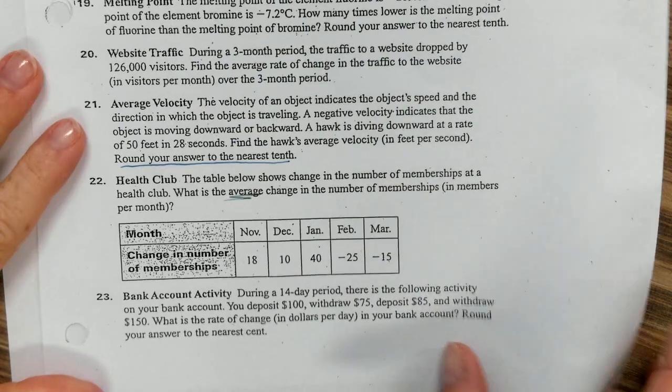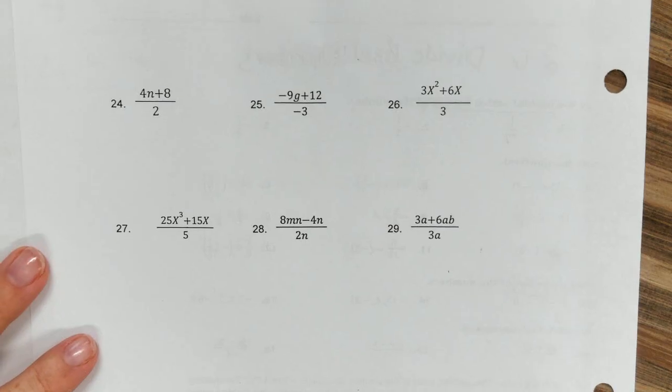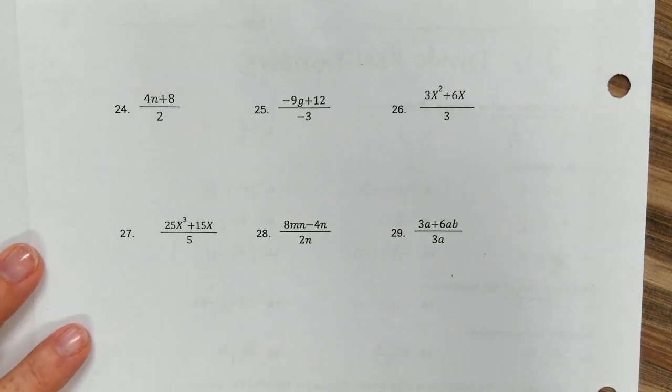Yes? Okay. And then when you flip to the back, those are more problems based off of what we learned today. All right, you may start.